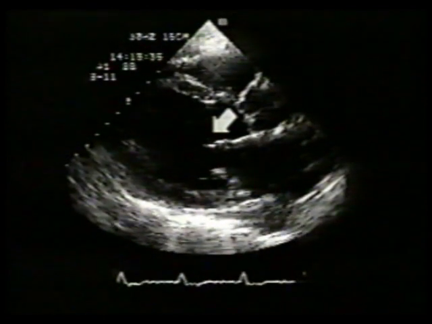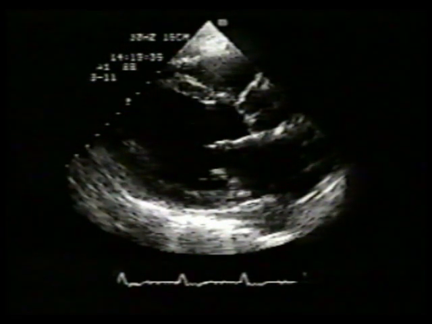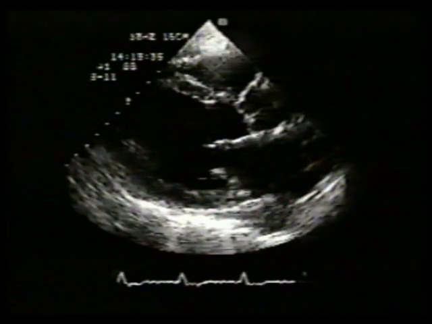As left ventricular systolic function deteriorates, the mitral leaflets are displaced further posteriorly. In real time, you will note that LV systolic function is severely reduced. Her ejection fraction was 27%.